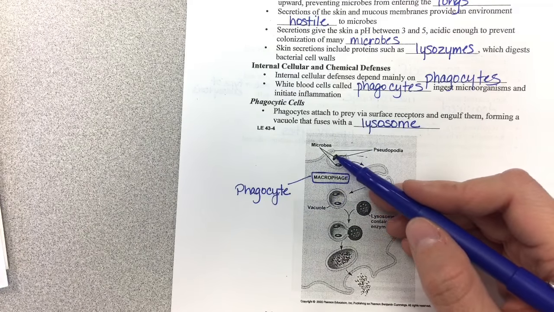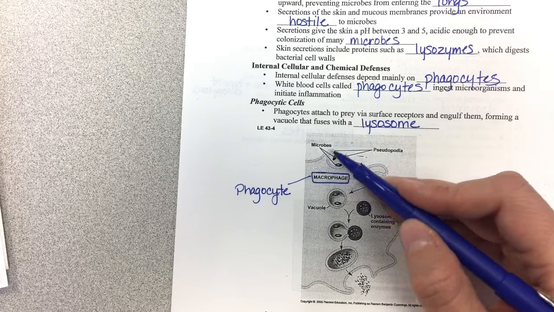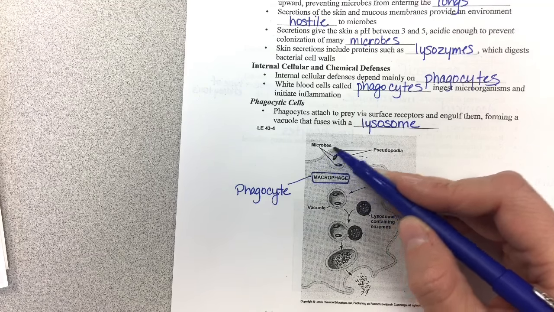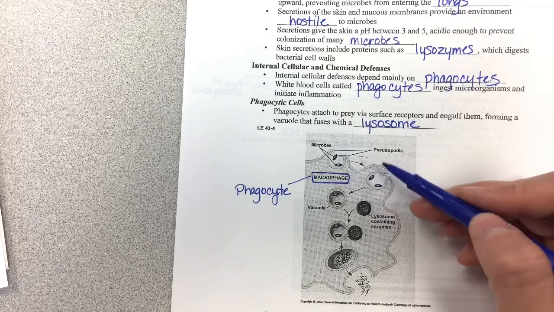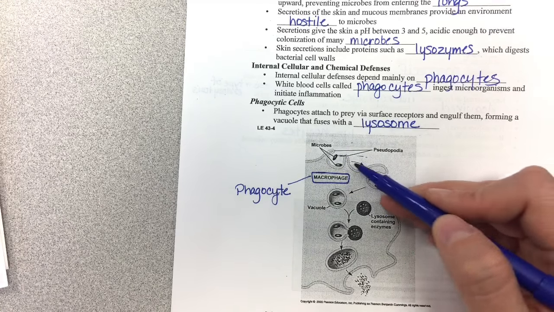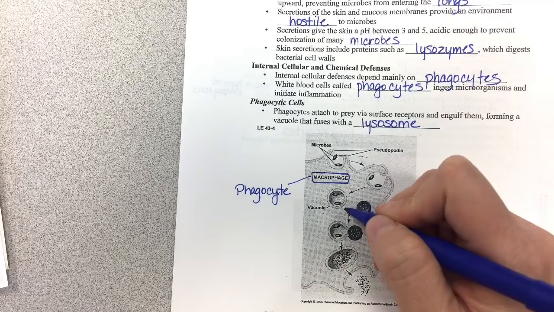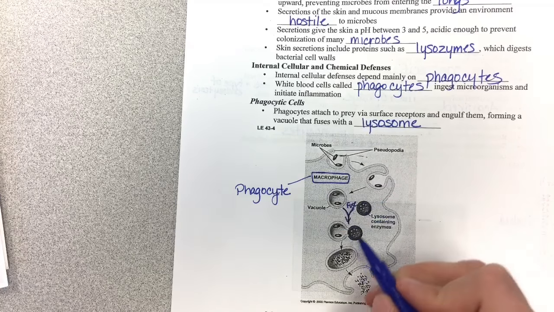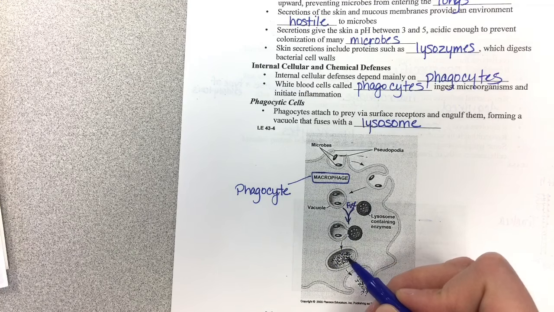And so notice here are the microbes. It forms these, it says the pseudopod is the protrusion coming off of here, which is going to form a little vacuole that's eventually going to pinch off. So we see here pinching off, and now we have a vacuole with the microbes inside of it. Here's your lysosome. These guys right here fuse. So you get the enzymes mixing with the microbes, so you get them all digested in this vacuole.